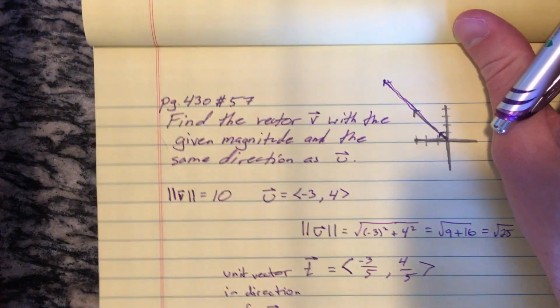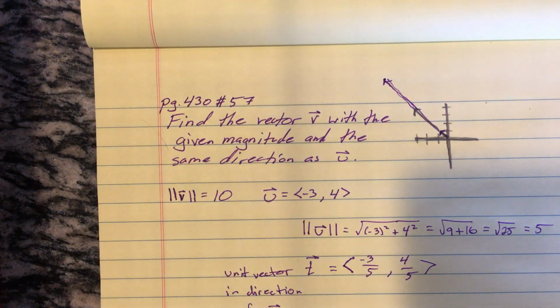So again, that's page 430, number 57. I think you have to do 59 and 61. They should have a pretty similar process.